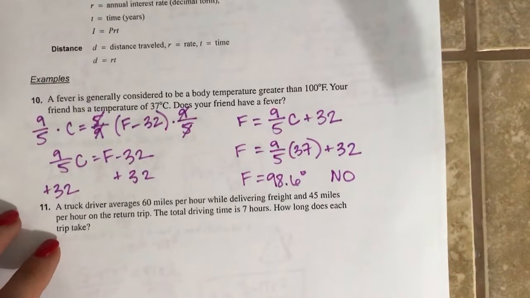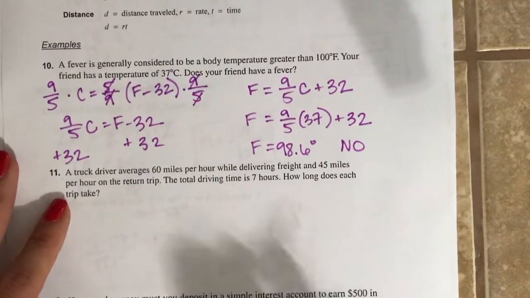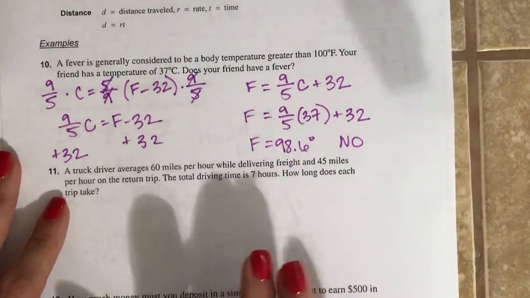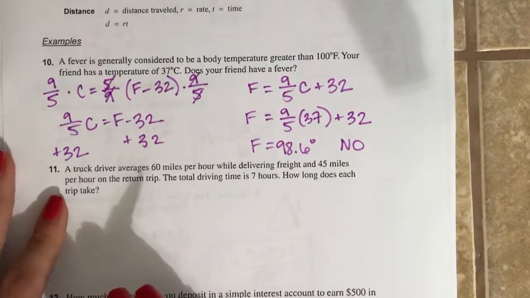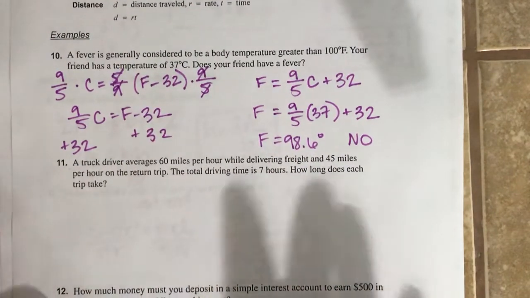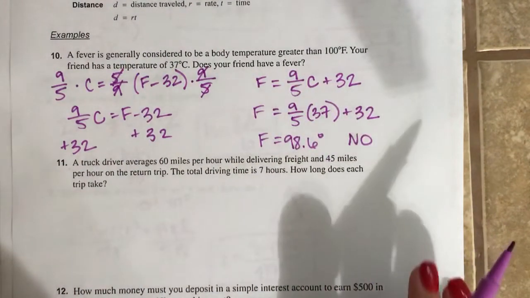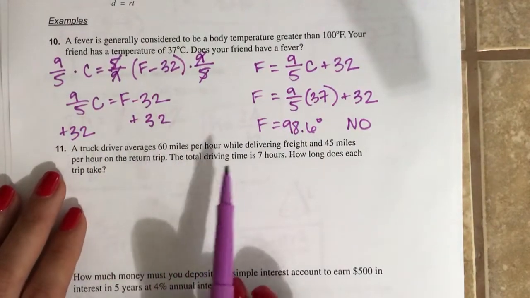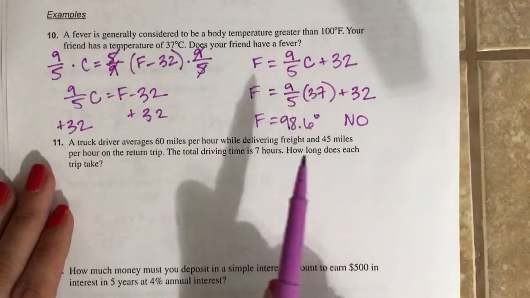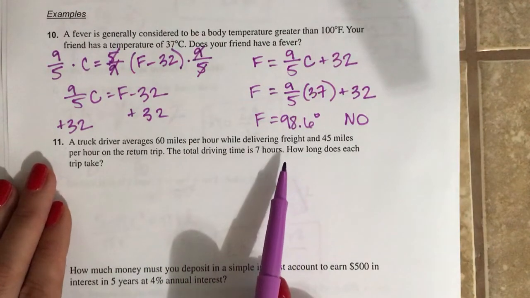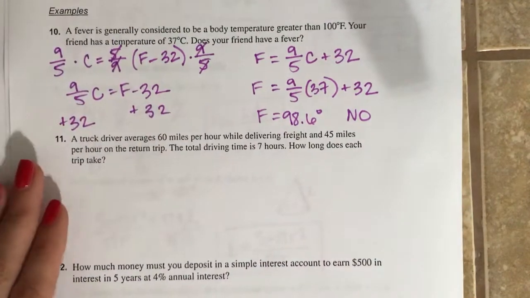All right, number 11. So this one is our distance, rate, time problem for this lesson. I'm going to give you a different way to think about it than we did in the last lesson, but you could still use that same method that we learned in the last lesson with the table, but just a different way to think about it. So a truck driver averages 60 miles per hour while delivering freight and 45 miles per hour on the return trip. The total driving time is 7 hours. How long does each trip take?